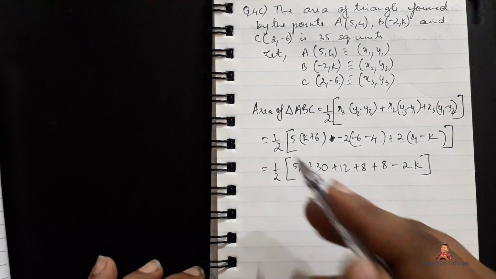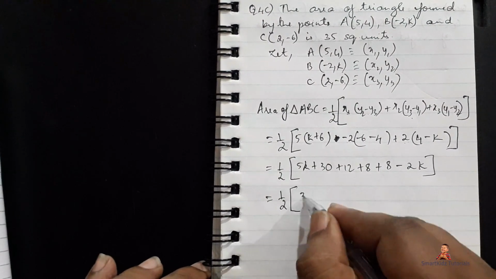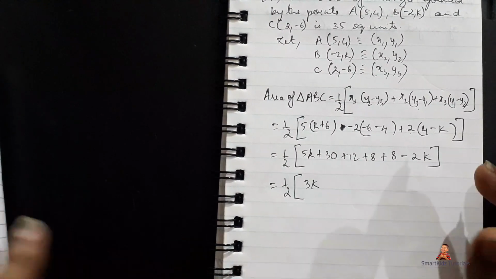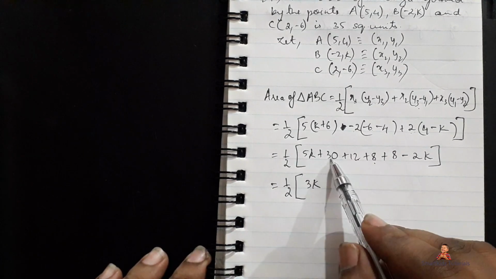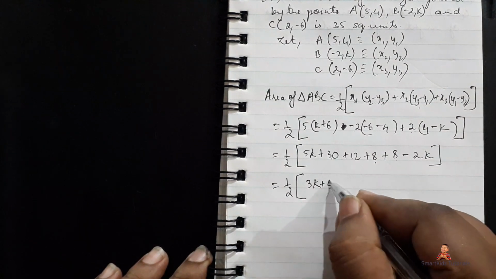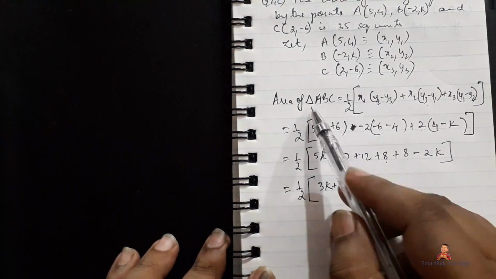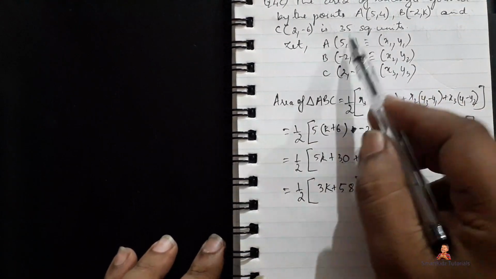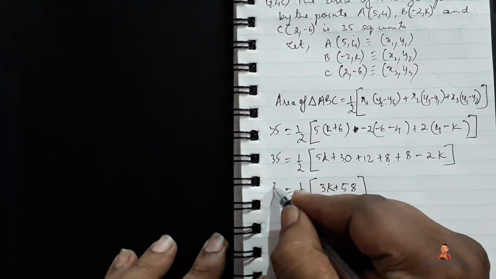Continuing further, we have half, 5k minus 2k gives us 3k. Then we have 12 plus 8, which is 20, 20 plus 30 is 50, 50 plus 8 is 58. So plus 58, that's what we get. Now the area of the triangle, this is what we forgot over here, is given to us as 35. So I'll put 35 over here, that's what we needed to put first.